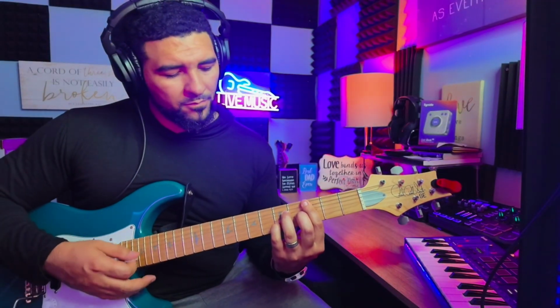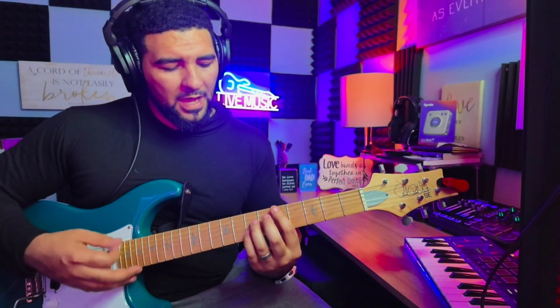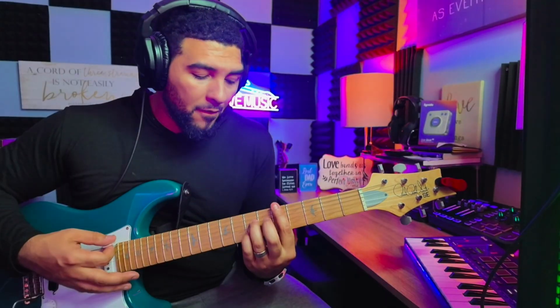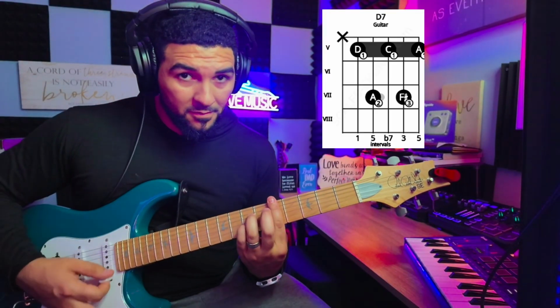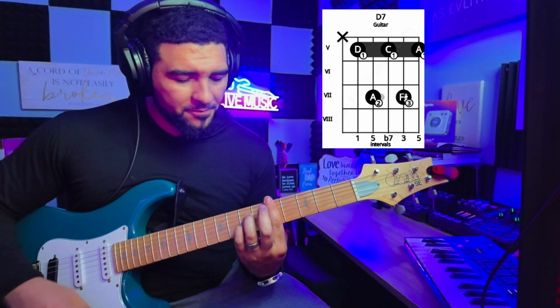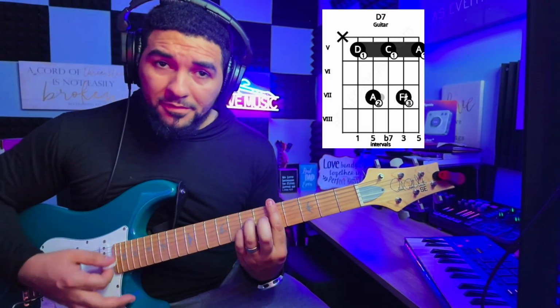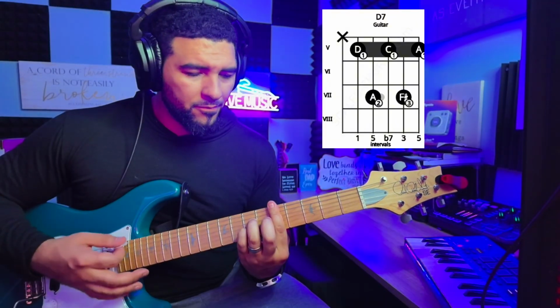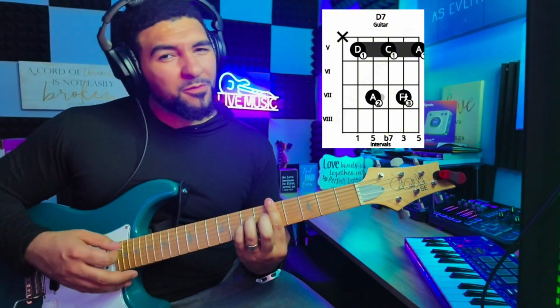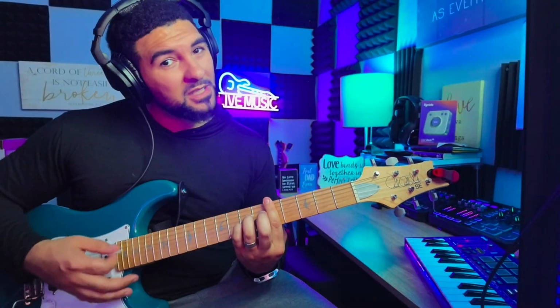Then we have D dominant 7 or D7. That typically works well on the 5. And it works well on the 5 because that 5 is kind of a tense place.